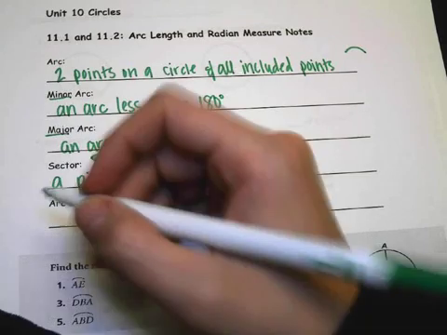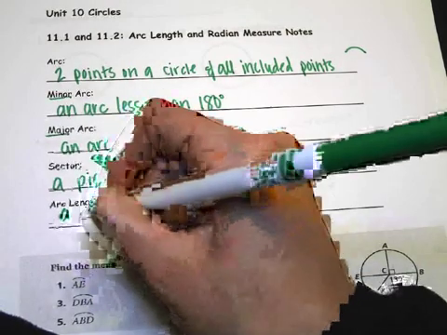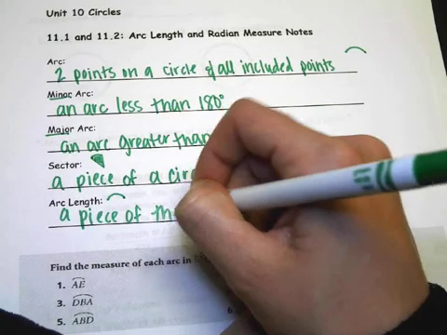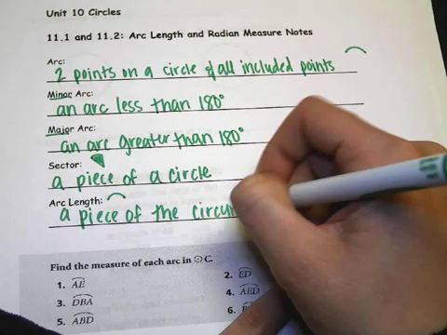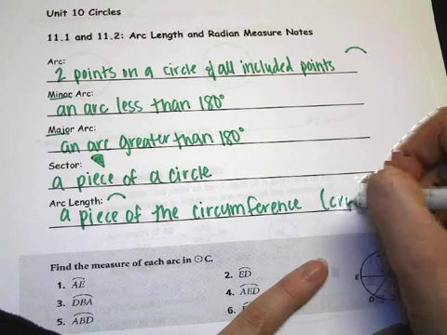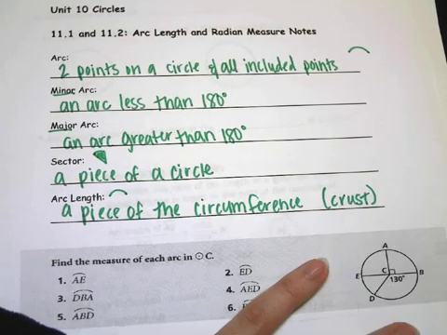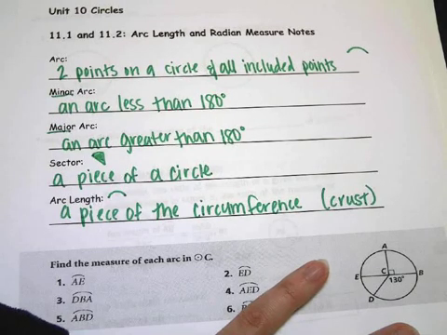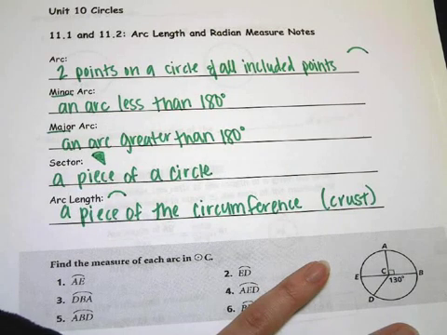Arc length is going to be a piece of the circumference. And I think of it like the crust of the pizza. If you were going to take a ruler or a measuring tape, how long is the piece of crust? That's the arc length.